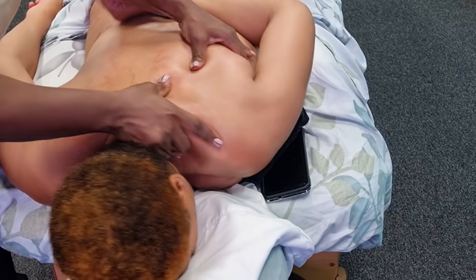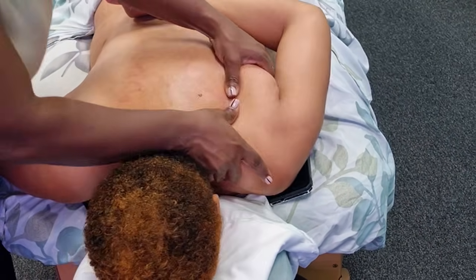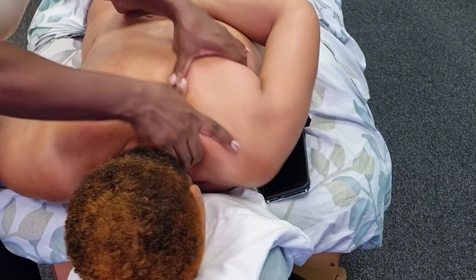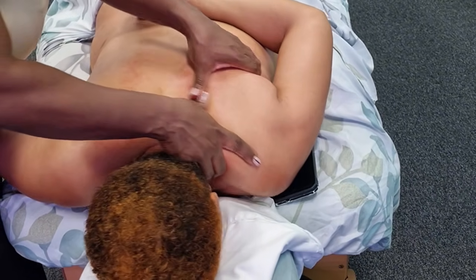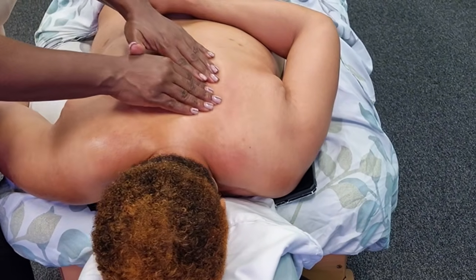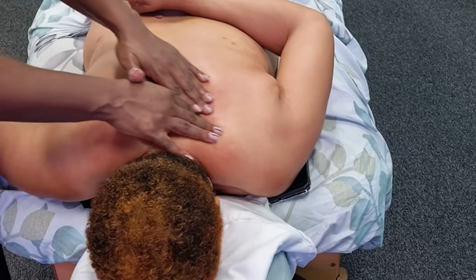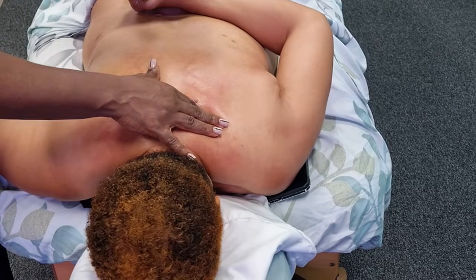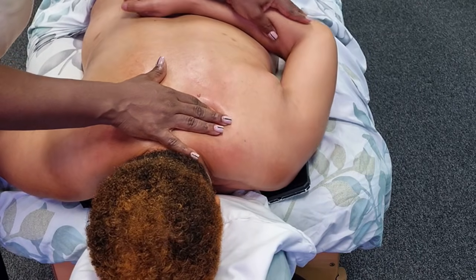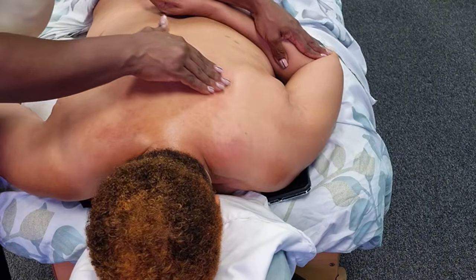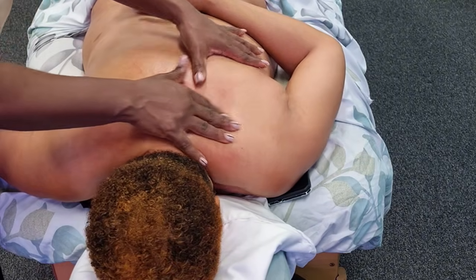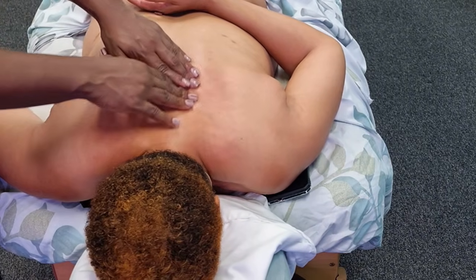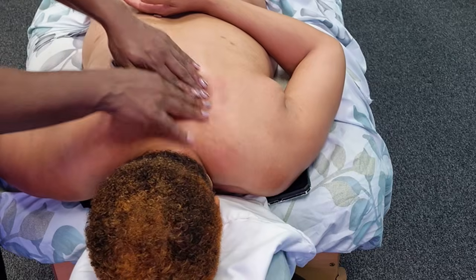I perform a scapular lift by sliding my fingers under the medial border of the scapula with both hands, gently lifting the scapula away from the rib cage. This technique helps release adhesion between the scapula and the ribs, increasing the scapulothoracic mobility and creates more space for surrounding neck and shoulder muscles to work effectively.